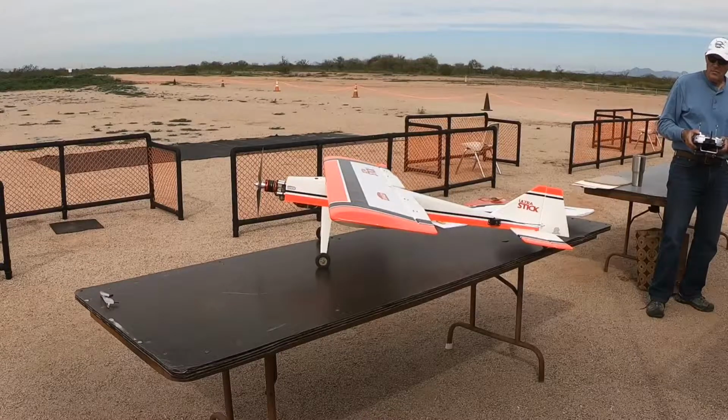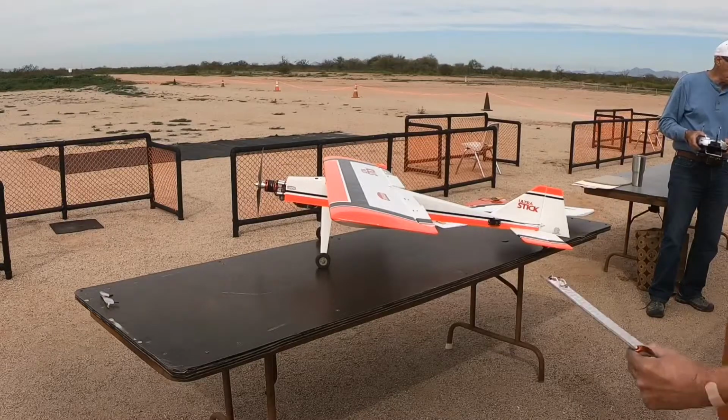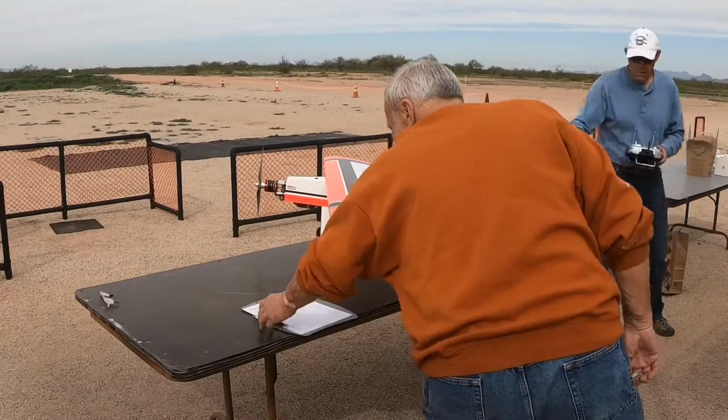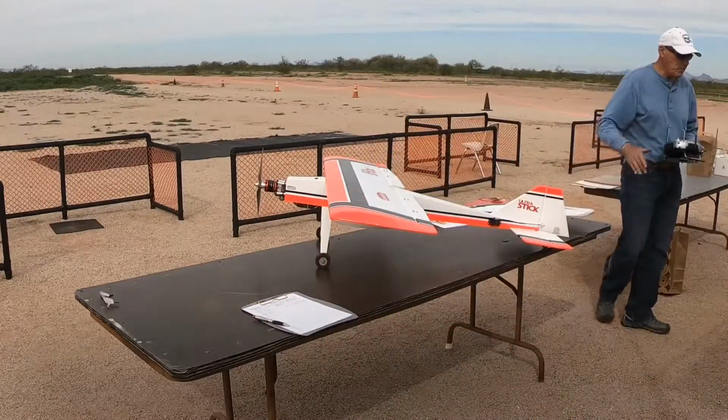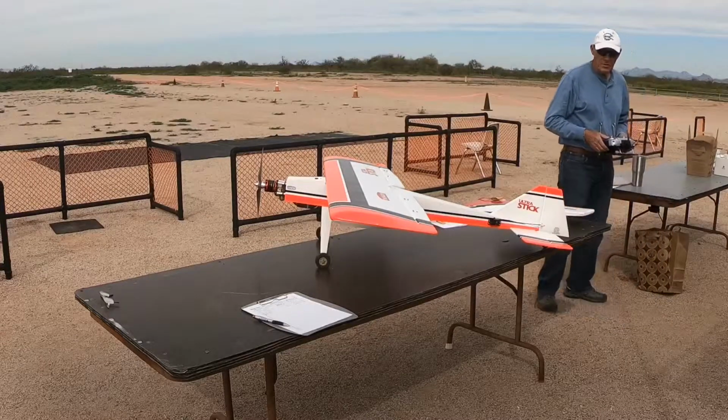So when I turn to the left, I get a little rudder compensation. I turn to the left, and I can get a little elevator compensation. And that's just a question of the plane basically.